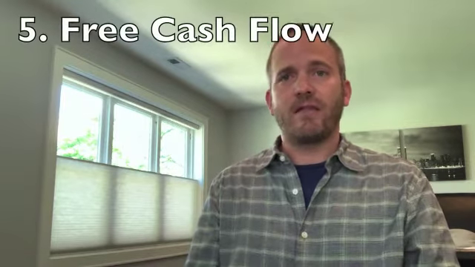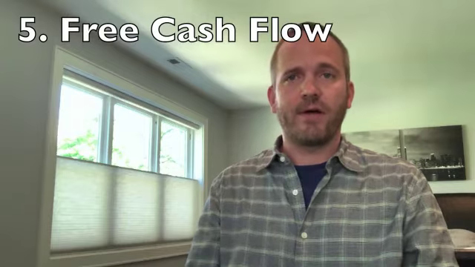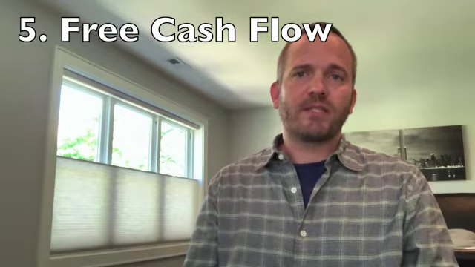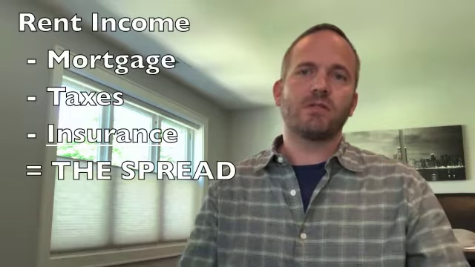Okay, the fifth and final thing to think about when purchasing a rental property is free cash flow and the value of holding a rental property long term. So in the first section, we talked about how to calculate the spread, being taking your monthly rental income less the cost of mortgage, taxes, and insurance.